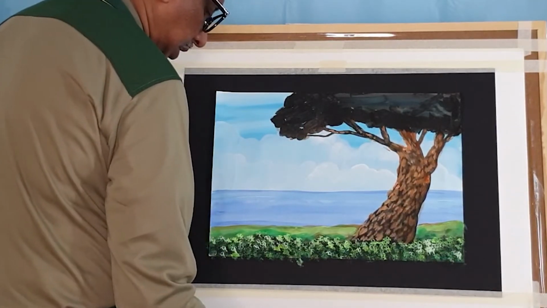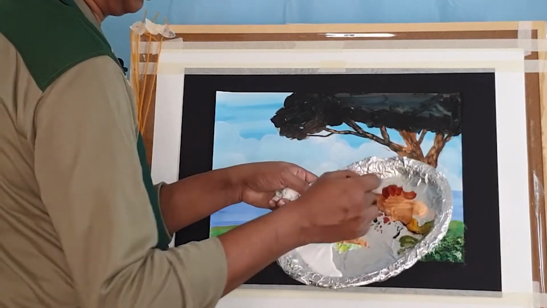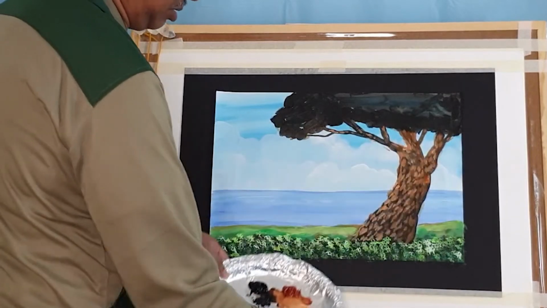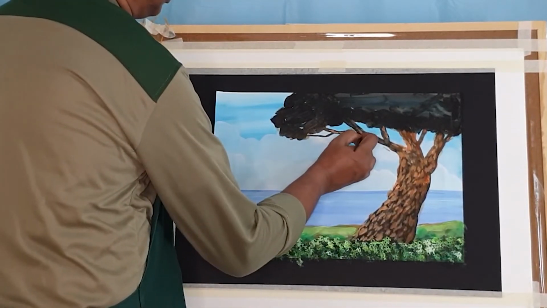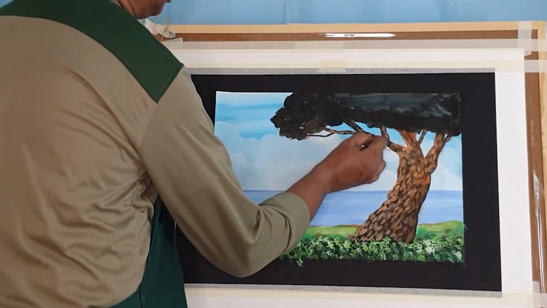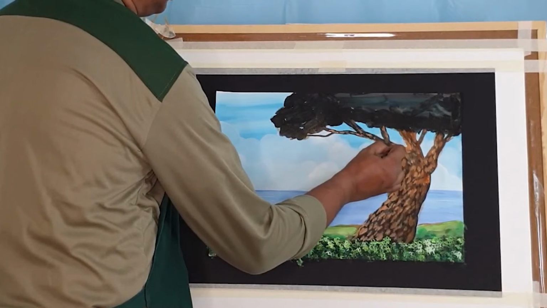I can use a darker color, the brown again. See, I'm just going around with these colors only, the brown, light brown, yellow ochre, white or yellow. There is something coming out here.